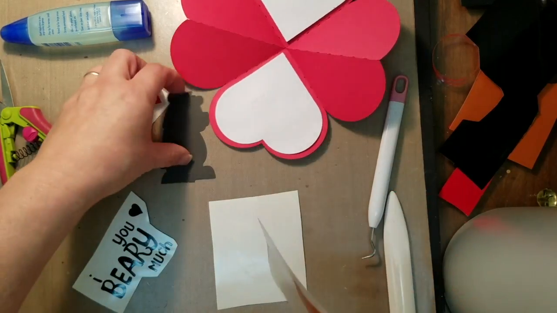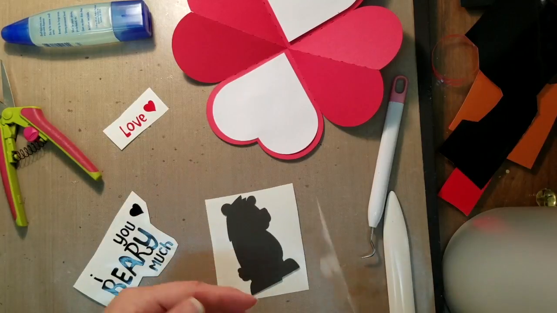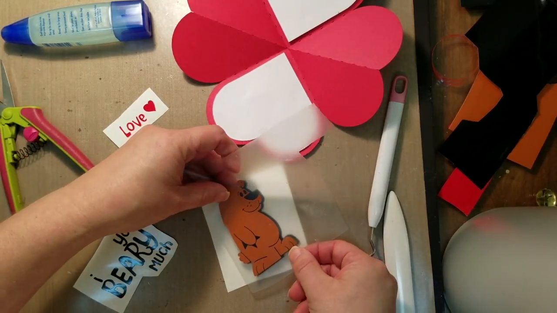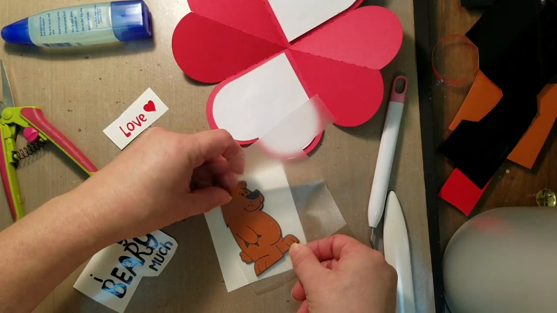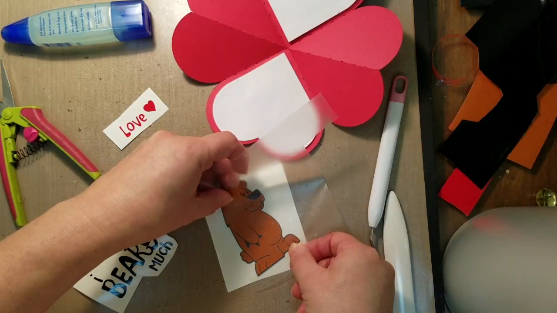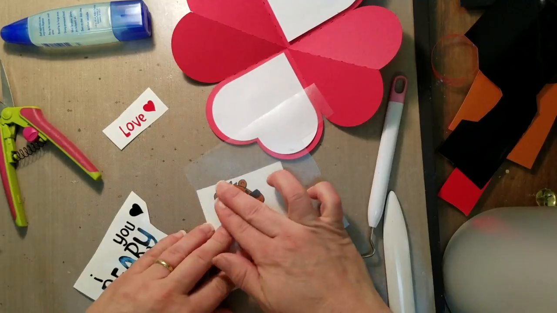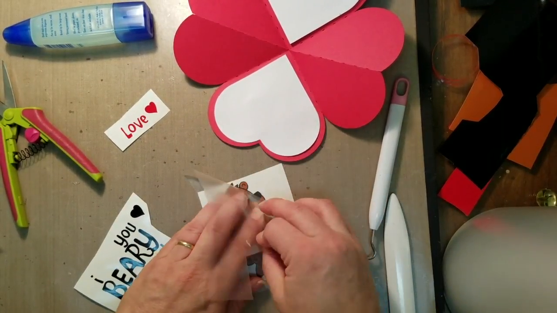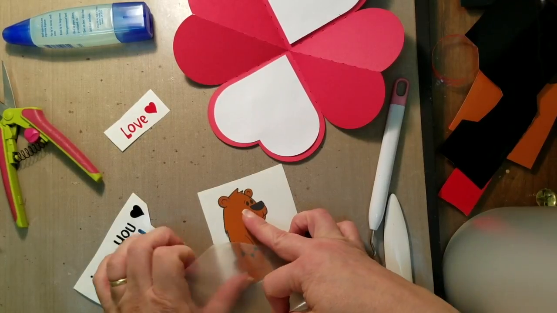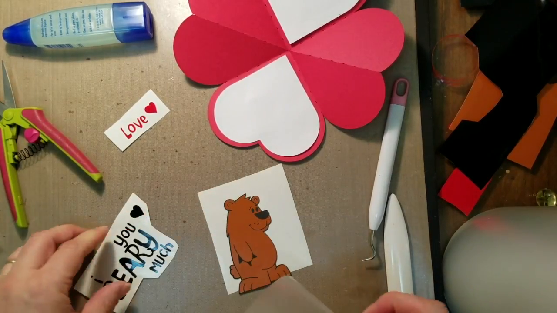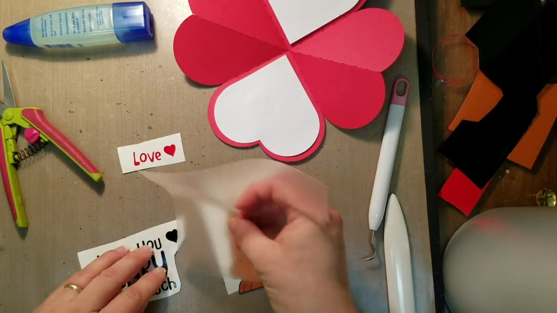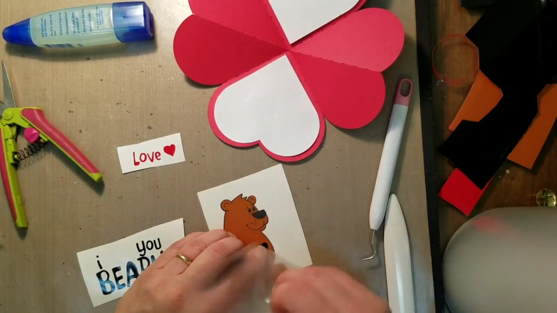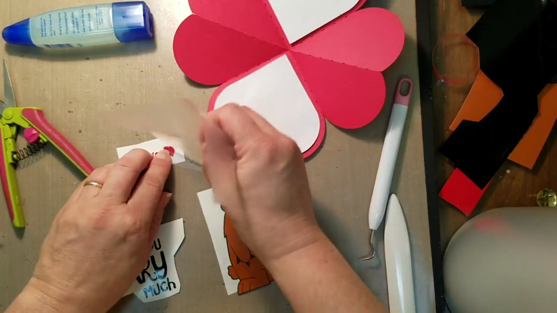Okay, I'm just going to put my bear on the white paper because it's a lot easier to see to get the brown on here, and I'm just going to lay him like that. I love using vinyl on paper. I think it looks so cute. Okay, and then I'm going to put the little black heart on his tummy, and then the red one.